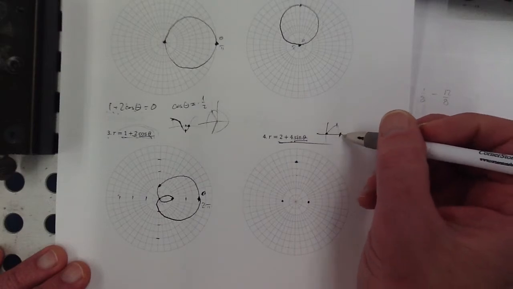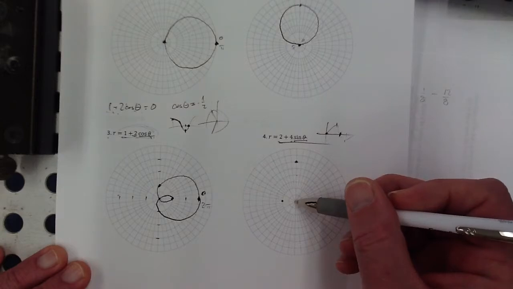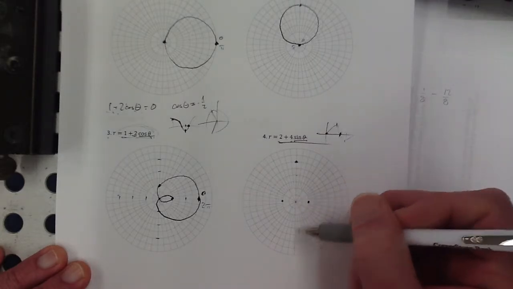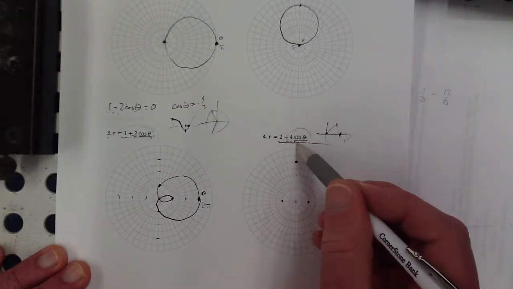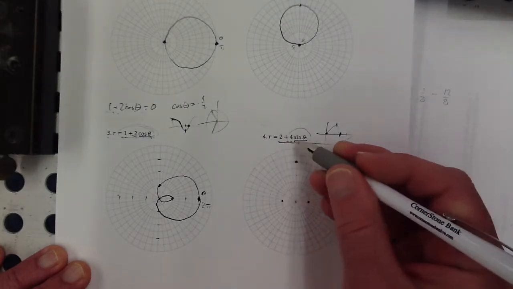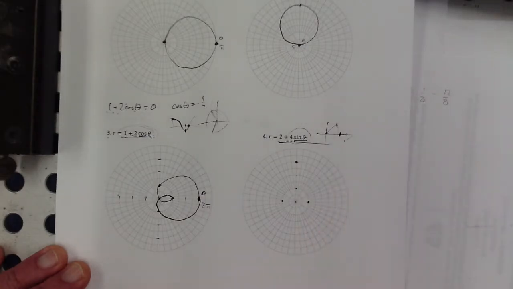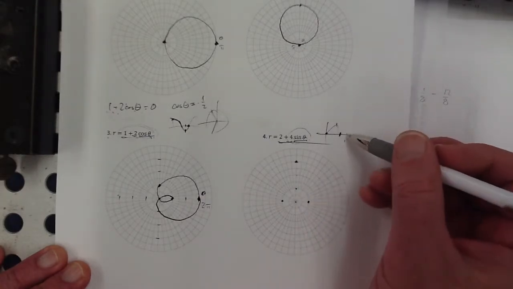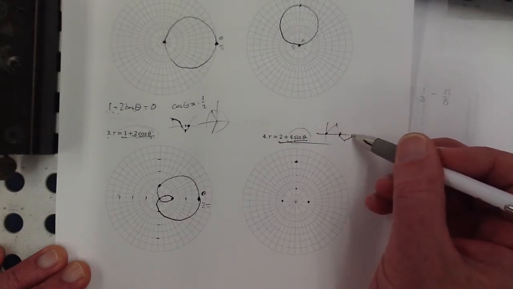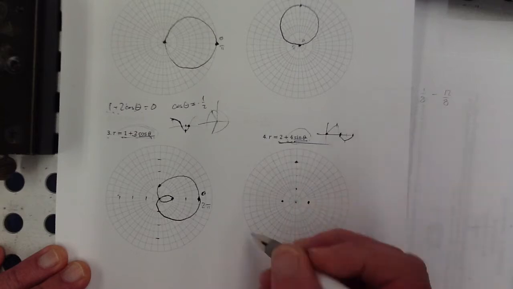And when I look in the direction of 3 pi over 2, that's this way, then this is going to be -4. So 2 minus 4 is -2. And then when I get back to 2 pi, then I'm going to get back to here again. So how does it trace these things?